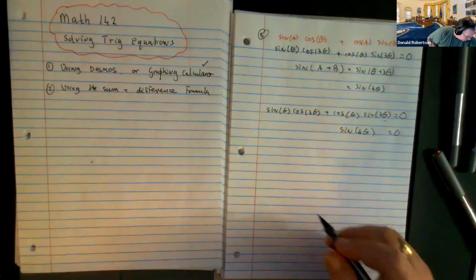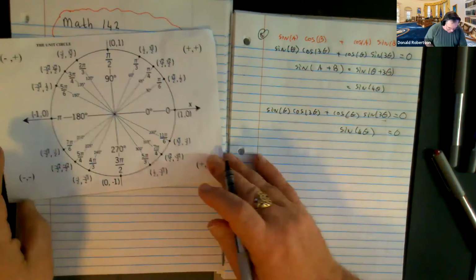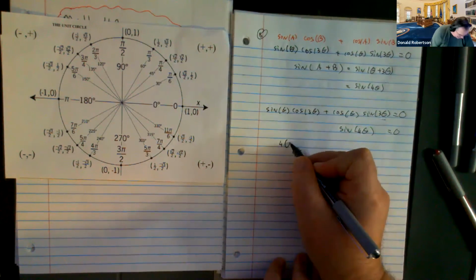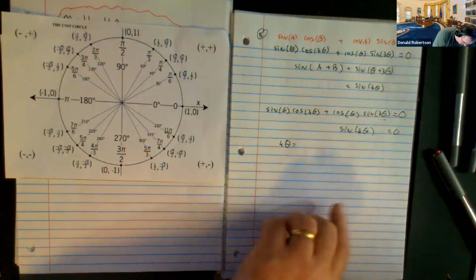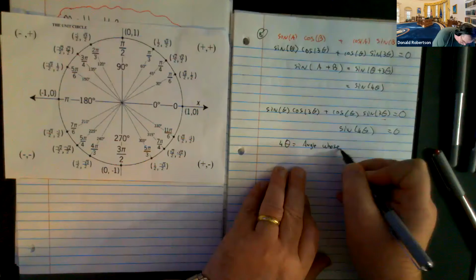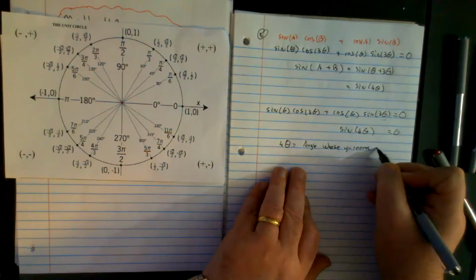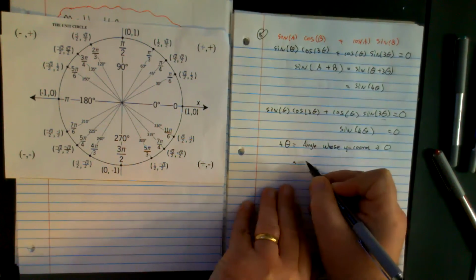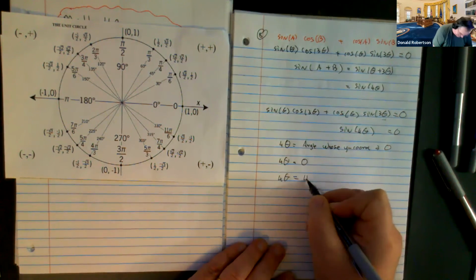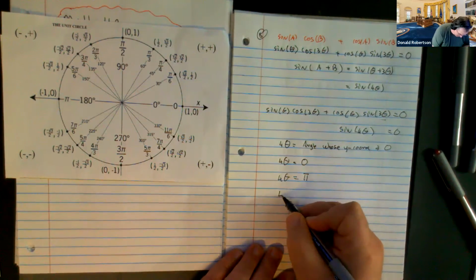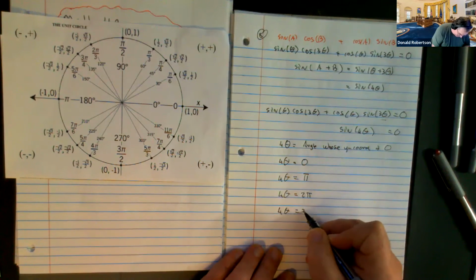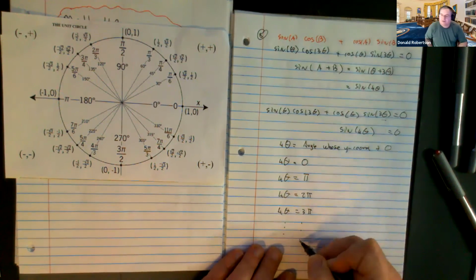Now, on your unit circle, which I do have, although you probably don't need it for this question, what angle has a sine of 0? Well, it's the angle whose y coordinate is 0. Would it be 0 or pi? It could be 0. Could be pi. I'm doing overkill here. Couldn't it be 2 pi? Couldn't it be 3 pi? And then basically forever, right?